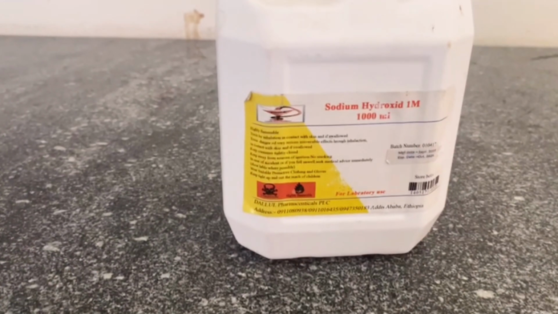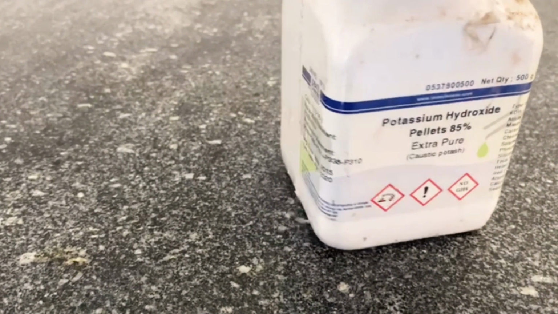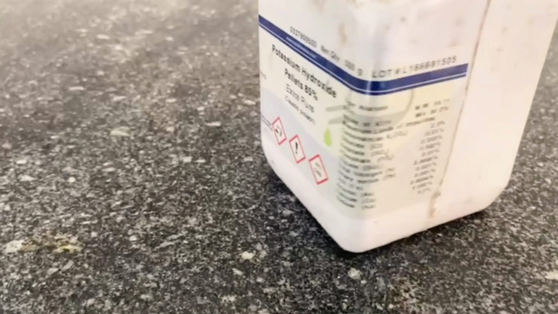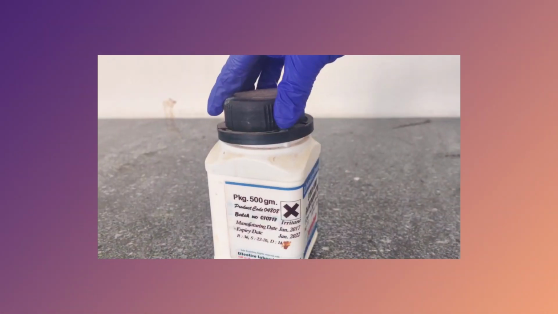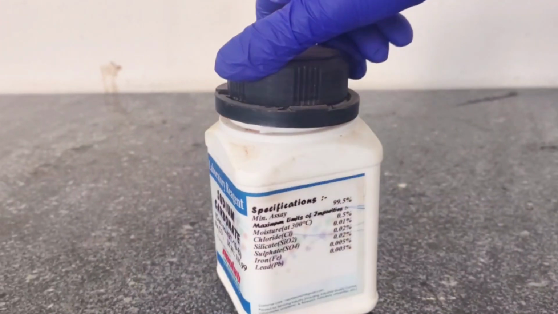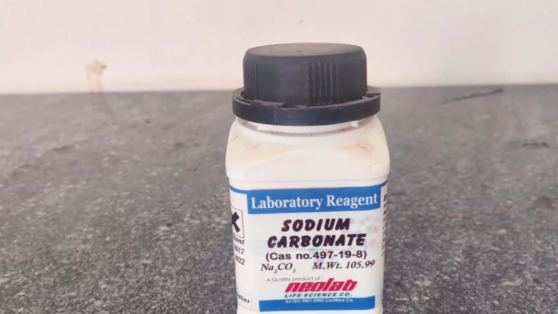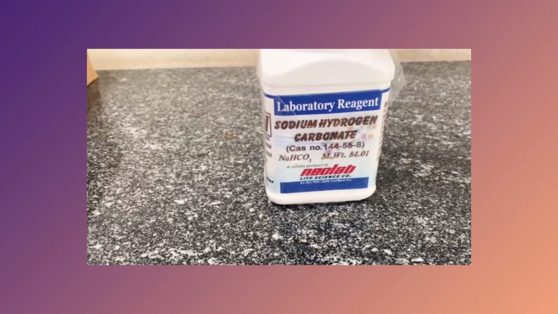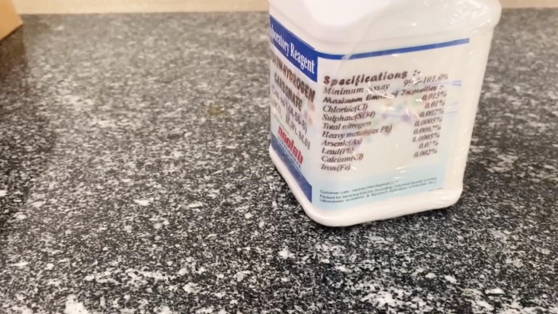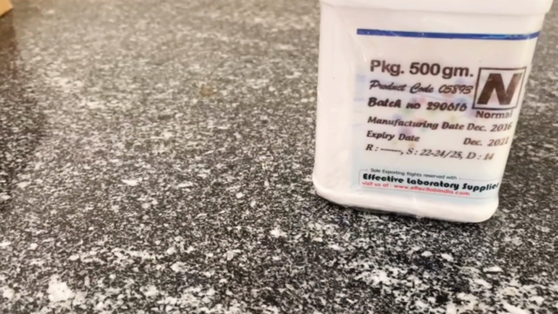medium. Potassium hydroxide, found in pellet form, is similarly strong and is important in preparing potassium salts and in laboratory cleaning processes. Sodium carbonate, or soda ash, is another useful base, especially in neutralizing acids and acting as a reagent in analytical chemistry. And we can't forget sodium hydrogen carbonate, better known as baking soda, which is a milder base often used in neutralization reactions and even in antacid preparations.